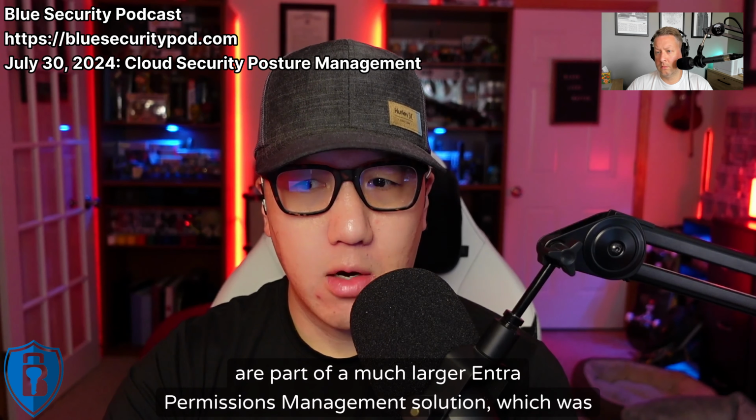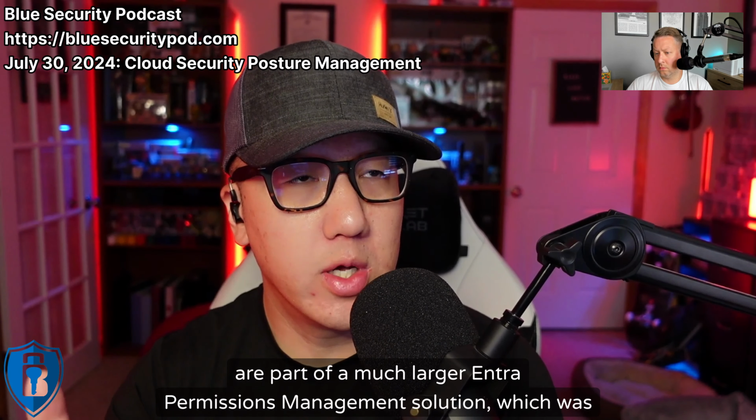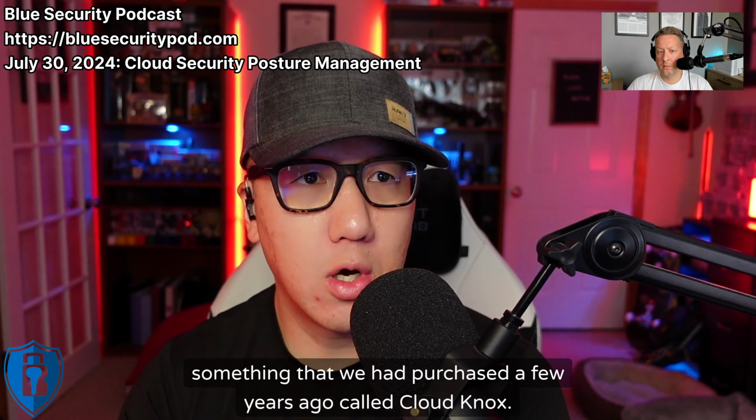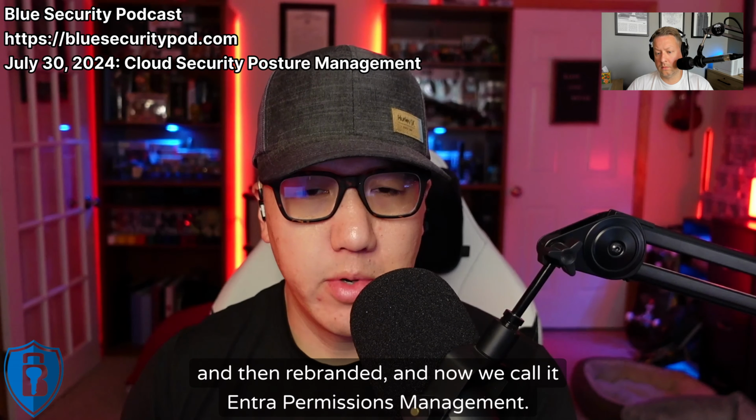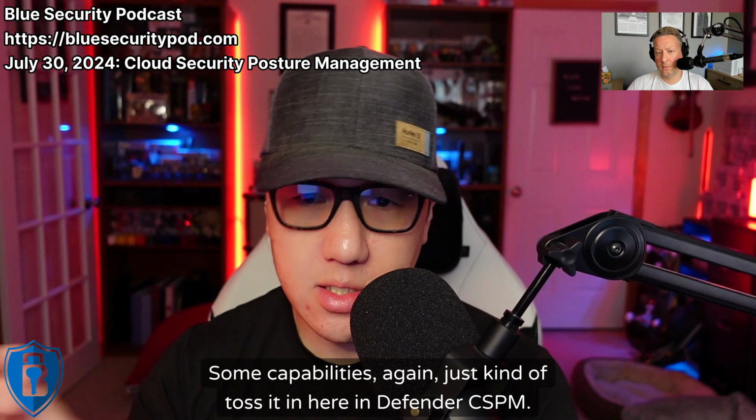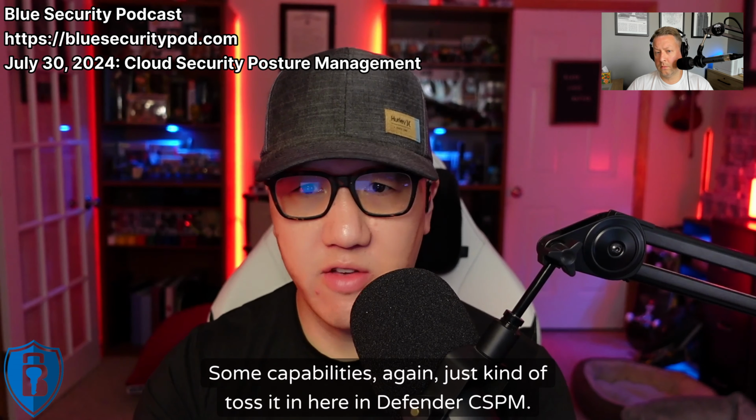So these are two capabilities that are just included in the Defender CSPM that are part of a much larger Entra Permissions Management solution, which was something that we had purchased a few years ago called CloudKnox. So if you're familiar with CloudKnox, that was a CIEM solution that we purchased and then rebranded, and now we call it Entra Permissions Management. So some capabilities, again, just kind of tossed in here in Defender CSPM.